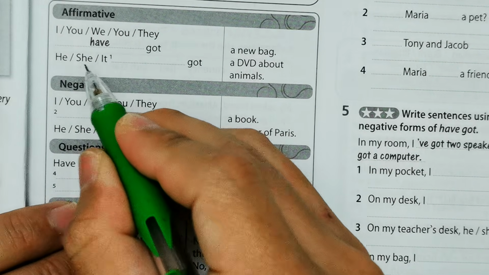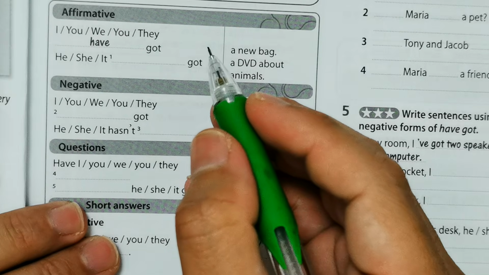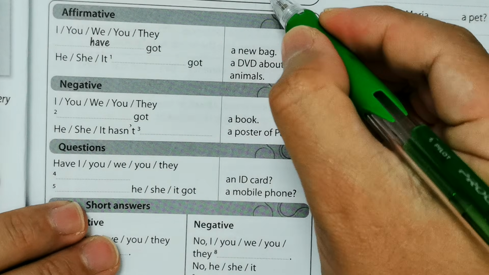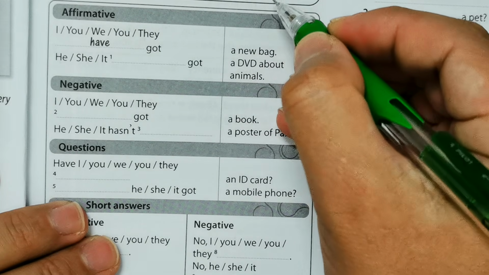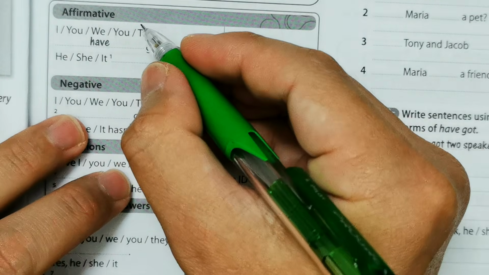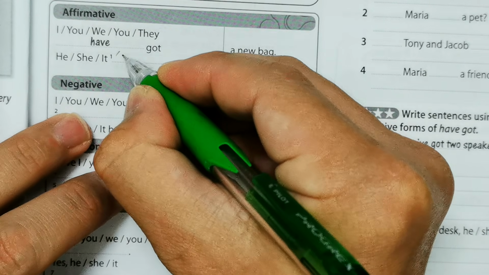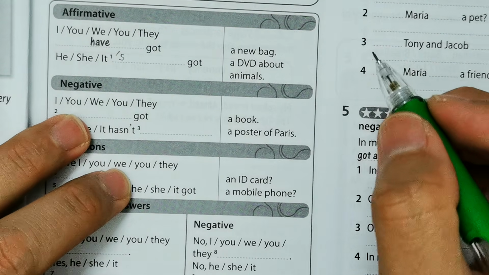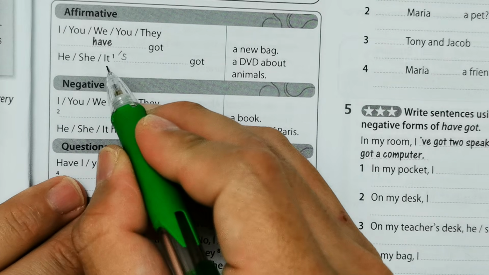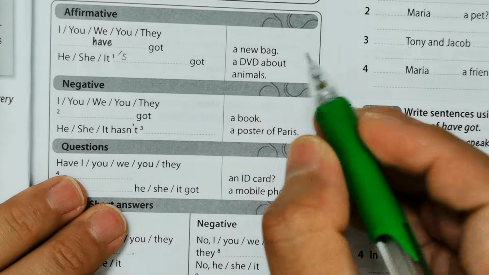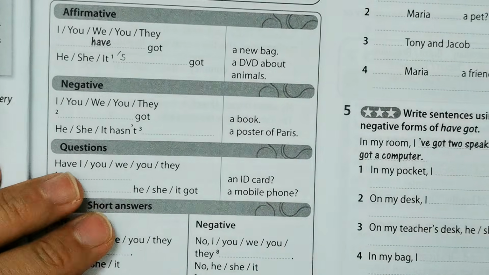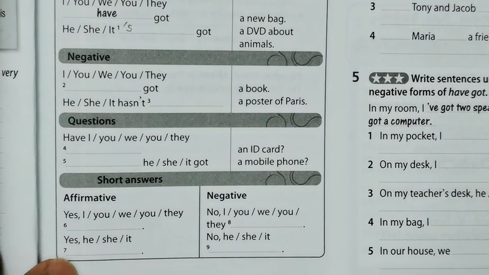So he, she, it. So you will need to use has got, but this one we need to use a contraction form, apostrophe s. So this is the answer. So the answer is apostrophe s. So he or she or it's got a DVD about animals. So negative form.